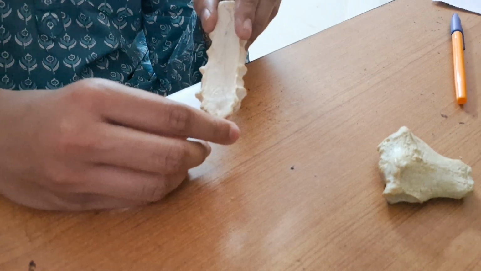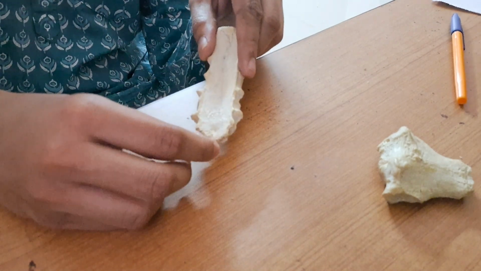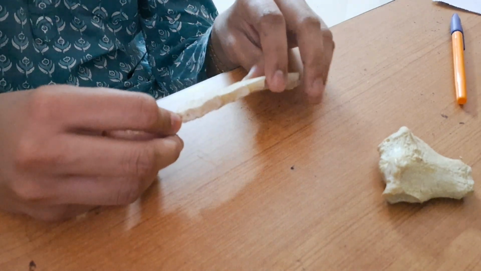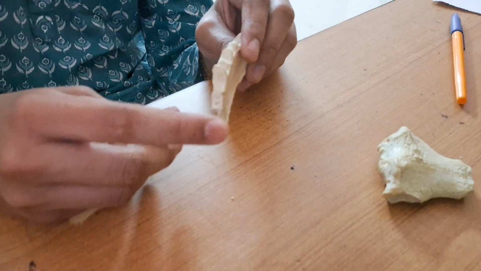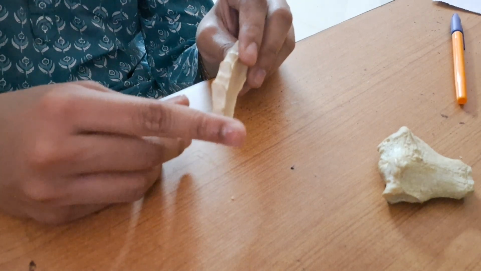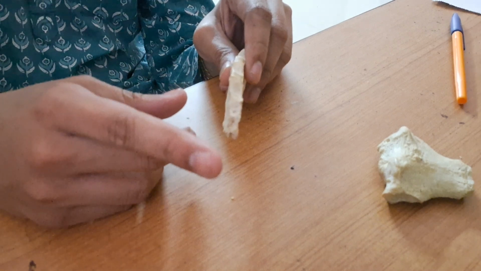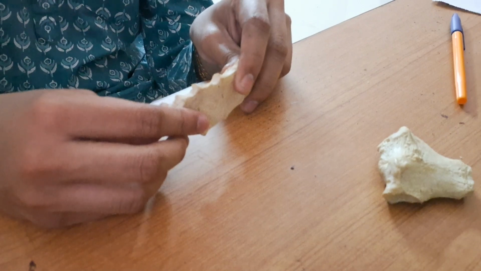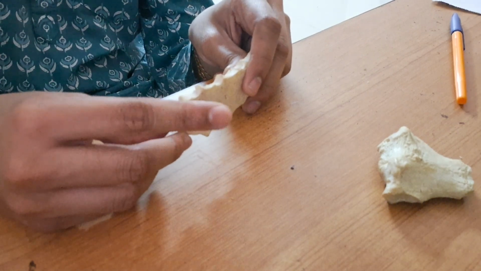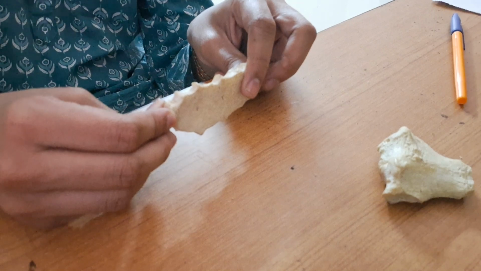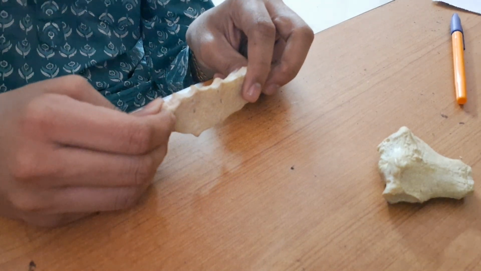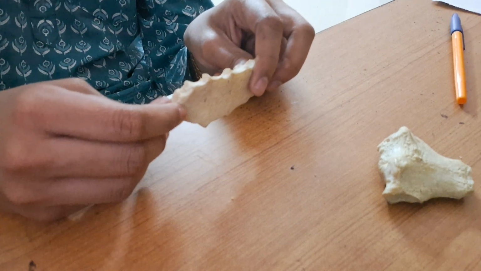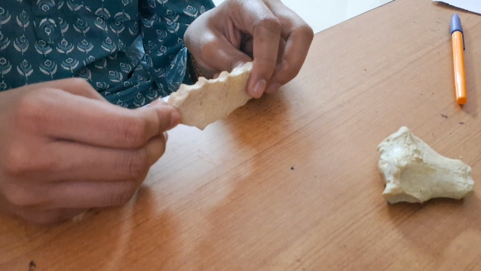Now, the lower border of the body of the sternum attaches to the xiphoid process. Here the xiphoid process can't be seen, it has actually broken. But listen to me carefully. The xiphoid process and the lower border of the body of sternum form the xiphisternal joint, which corresponds to the intervertebral disc between T8 and T9, okay?